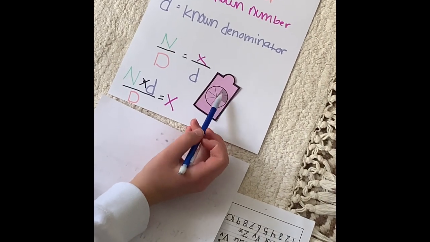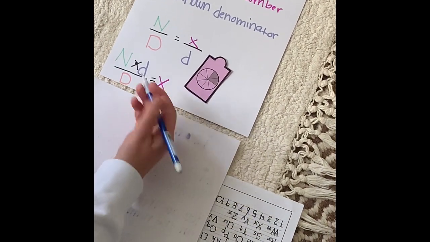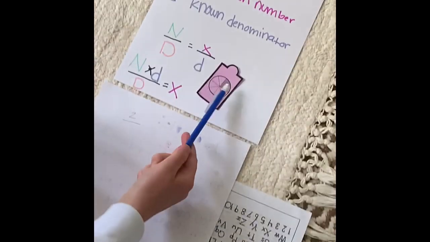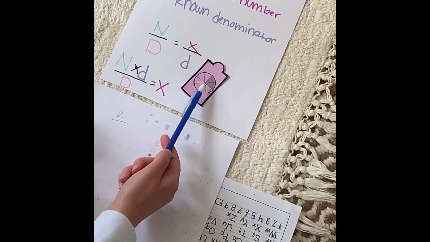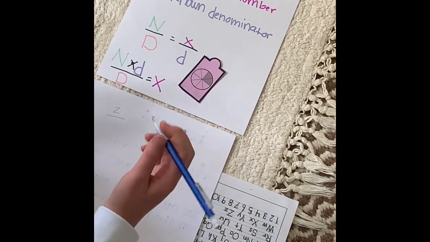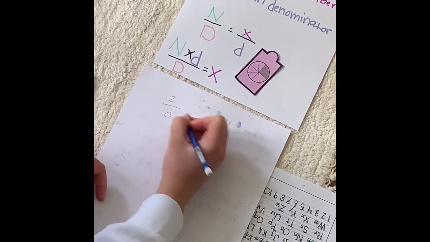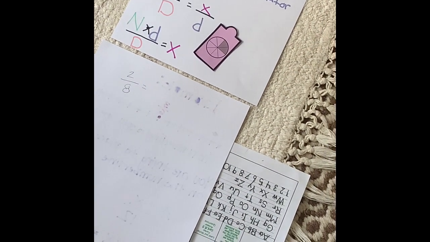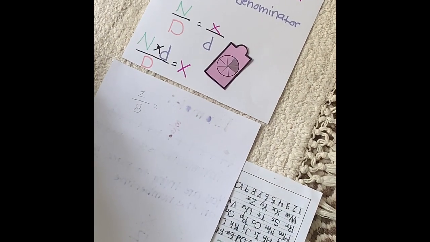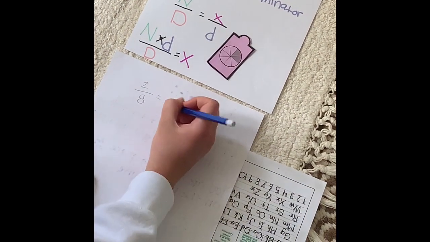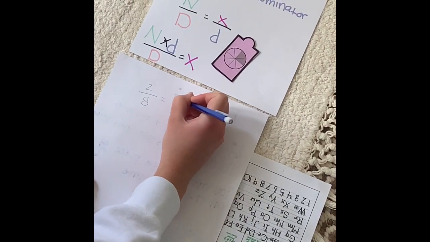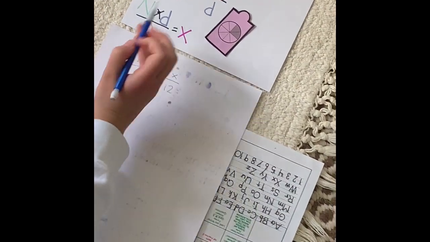So we see our numerator, which is the number of shaded in areas, is 1, 2. So we write 2. And it's over the denominator. So there are 1, 2, 3, 4, 5, 6, 7, 8 total areas. So 2/8 equals, because we're trying to figure out what it equals on the number line. There are 12 parts, so the denominator that we know is 12, and we do not know what this number is.